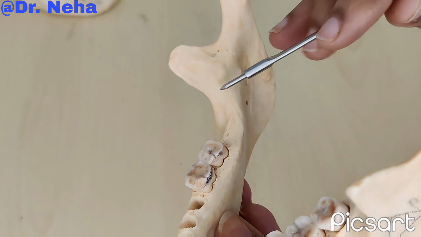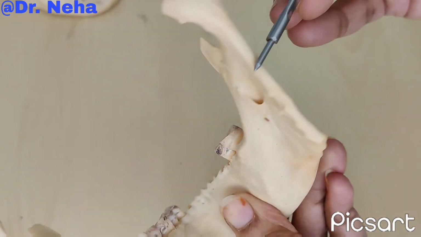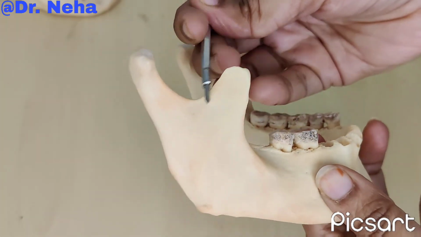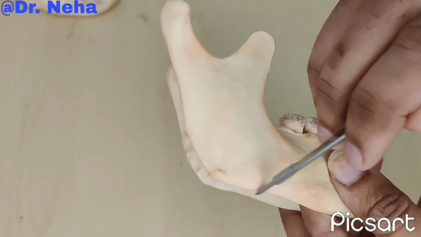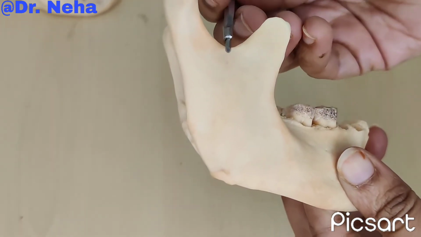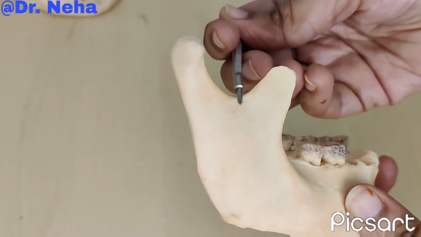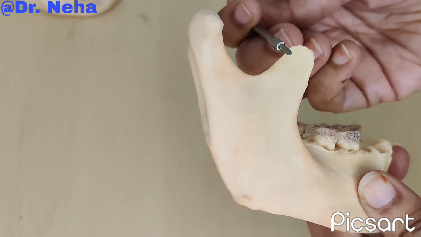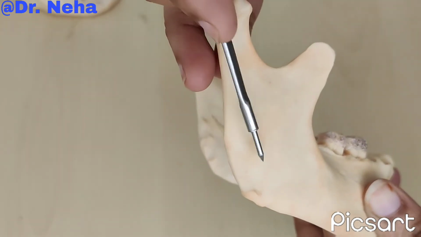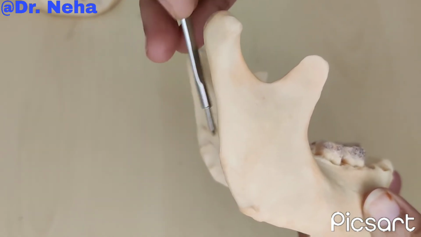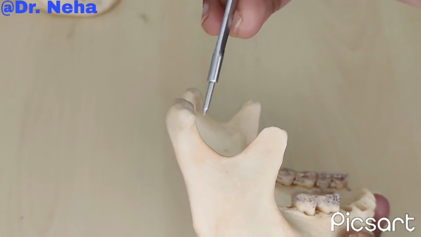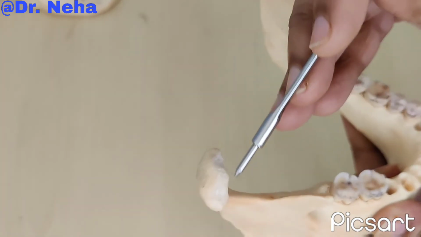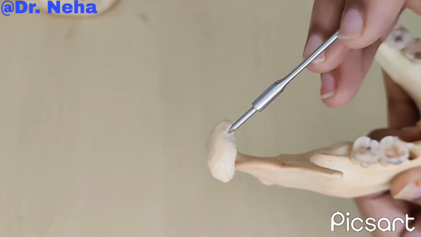Then we come to the borders of the ramus. This is the anterior border, this is the posterior border, this is the superior border, and this is the inferior border. Over this superior border, there is passage for masseteric nerves and vessels. That is why it is known as the mandibular notch. Closely related to the posterior border, we have the parotid gland. This rounded process is known as the condylar process. The transverse diameter of this condylar process is more than the anterior-posterior diameter.